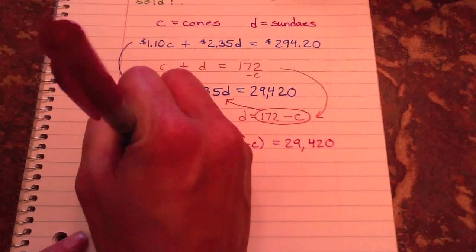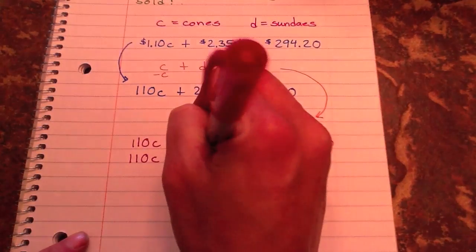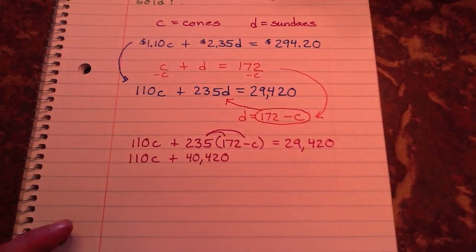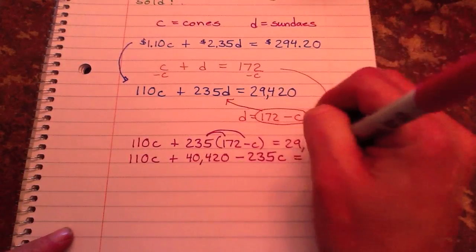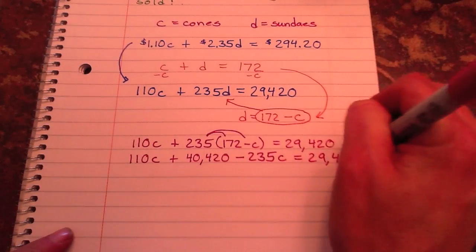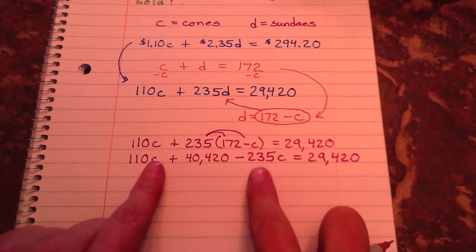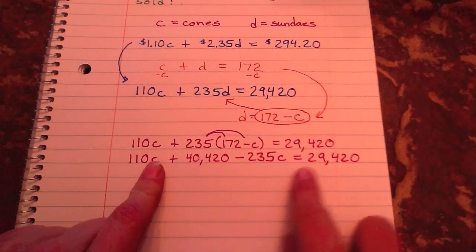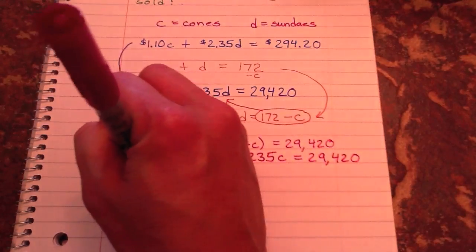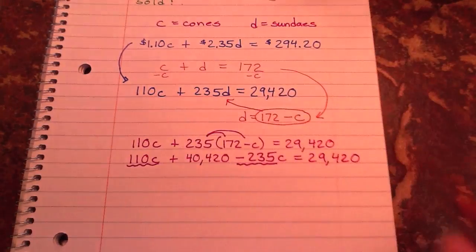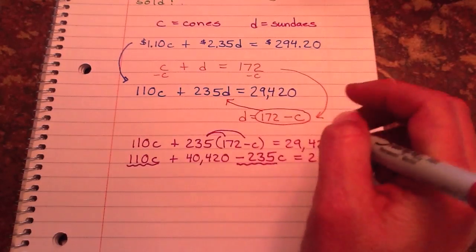So now I have 110C plus 40,420 subtracting 235C equals 29,420. Notice we're going to end up with a negative here, but that's okay because when we move that, we're also going to have a negative. So in the end, your answer should be positive. Combine these like terms, you get a negative 125C.